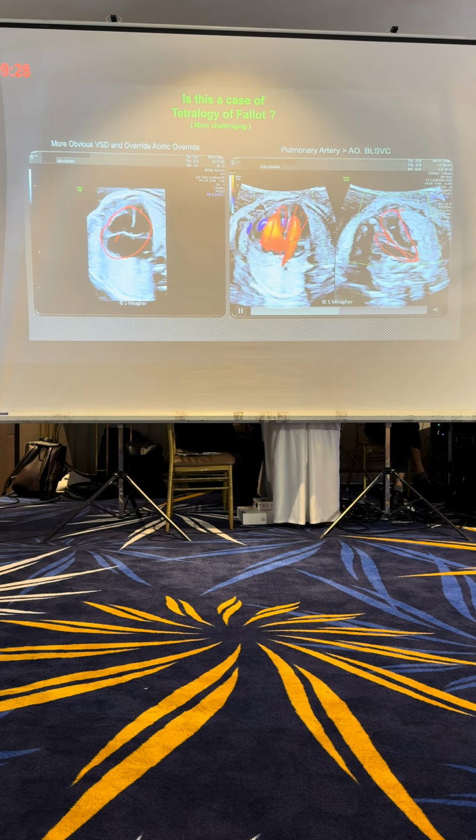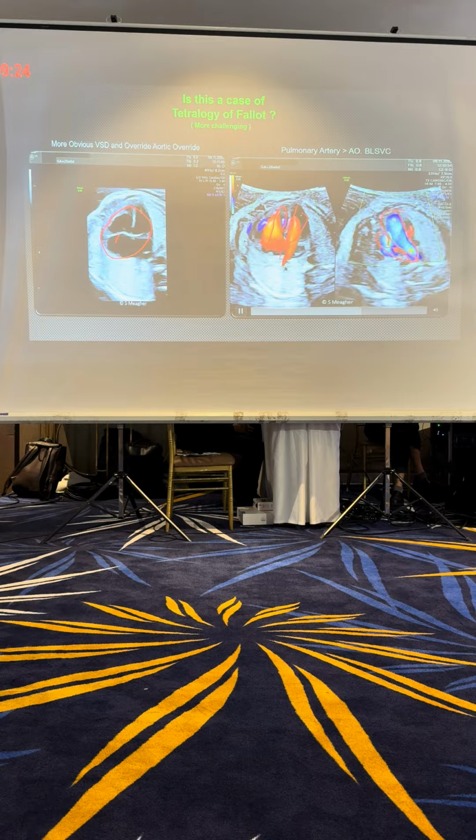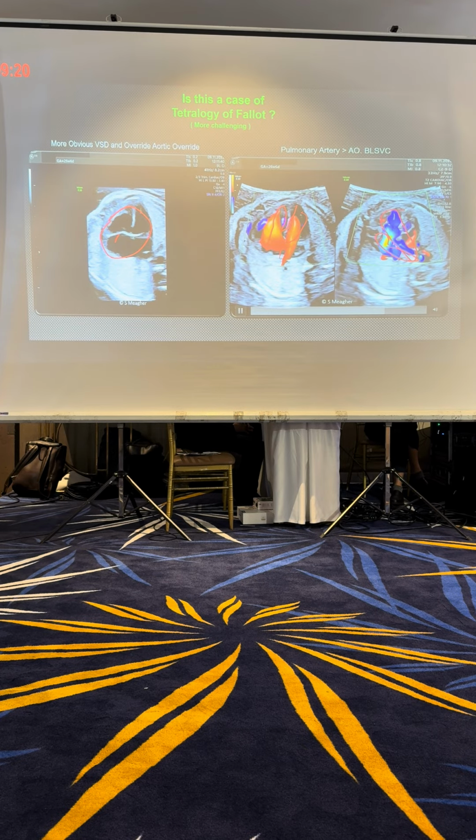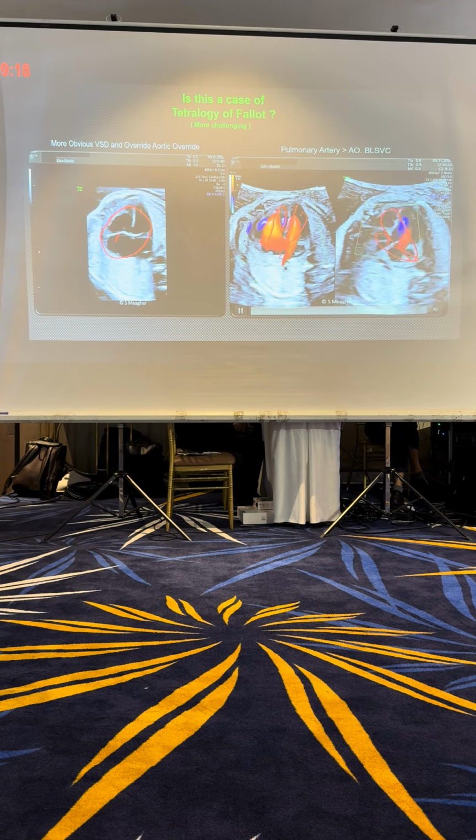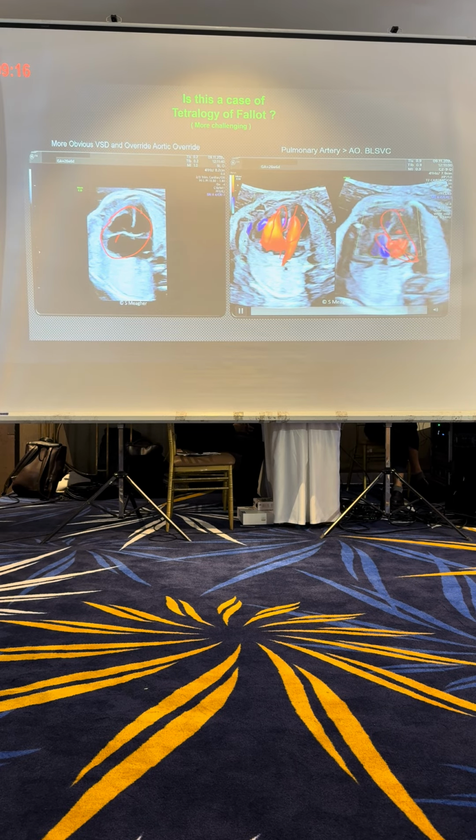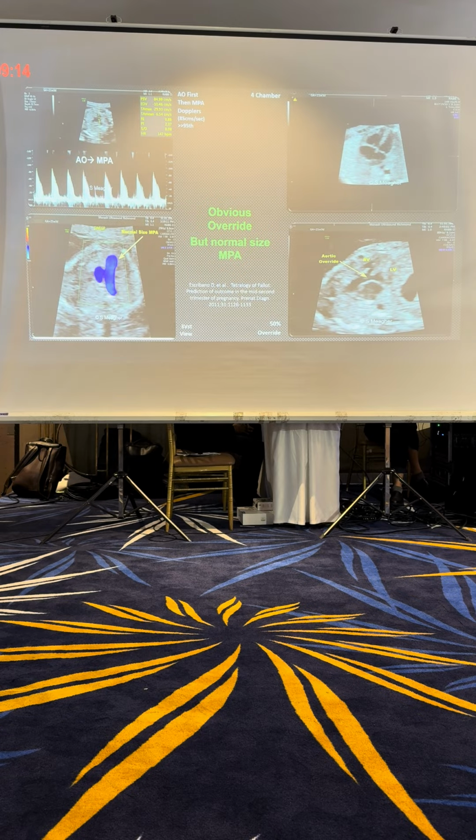And this is the aorta. They're almost identical in size, but it's very clear there is aortic override. If I do a pulse Doppler and it's normal, I will still say wait and see, but I'm much more suspicious about this baby than the previous baby. This baby is the next one, which is getting more and more obvious.